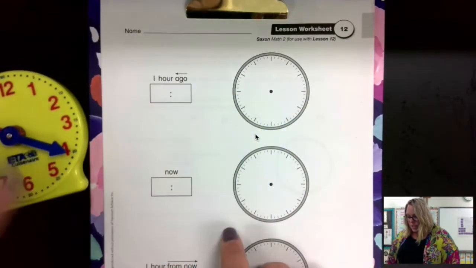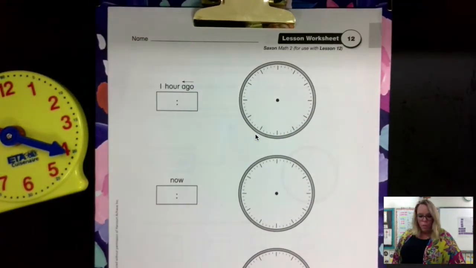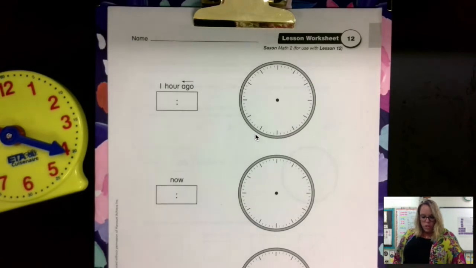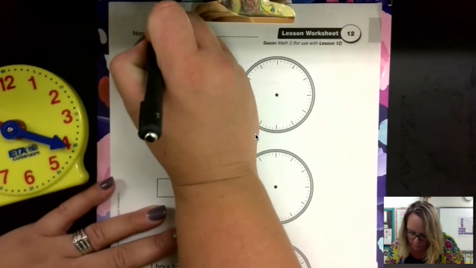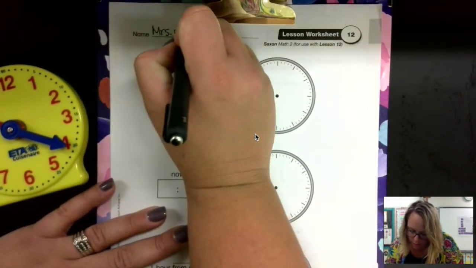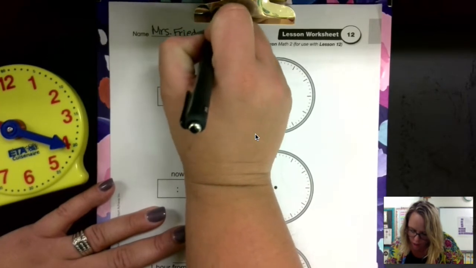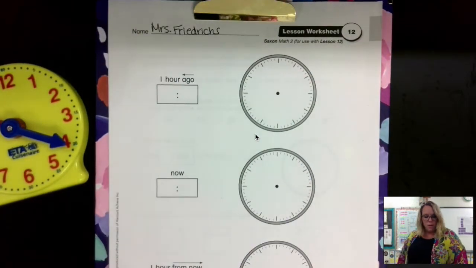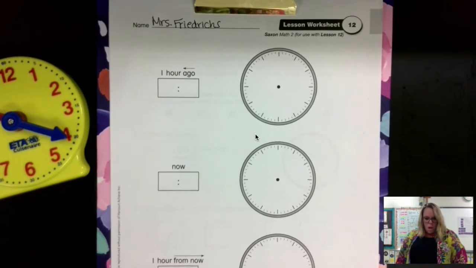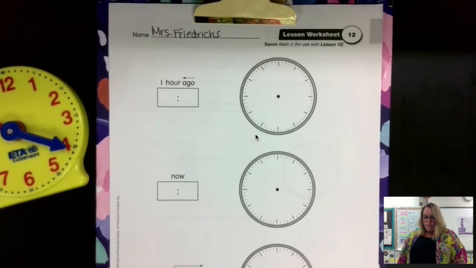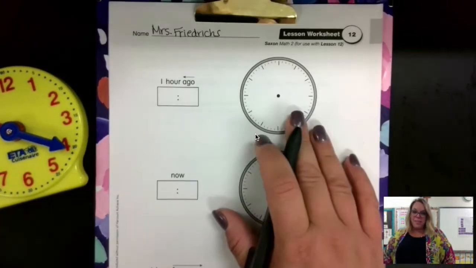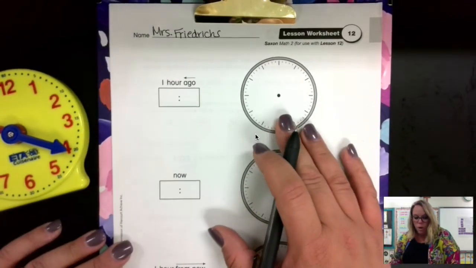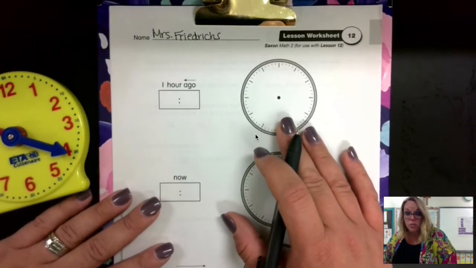So you're going to need to have this lesson worksheet out. And what we're going to do is first put our name on it. So go ahead and put your name on it. And we're going to get a little practice in with our clocks. So we are going to write the numbers on the first blank clock face. That's this one.